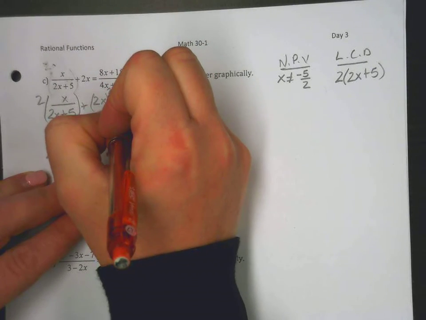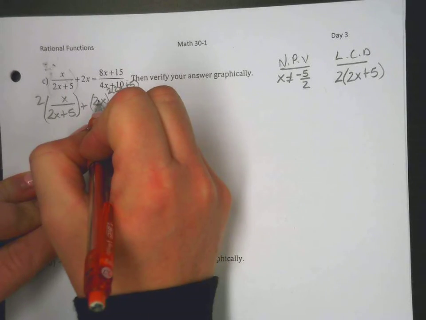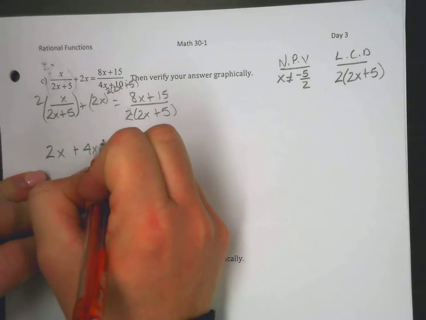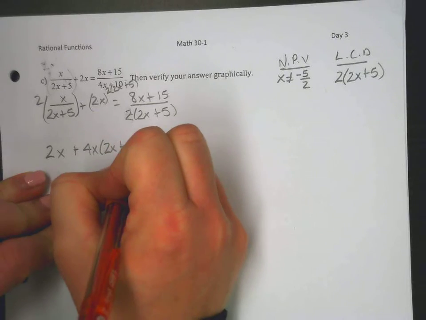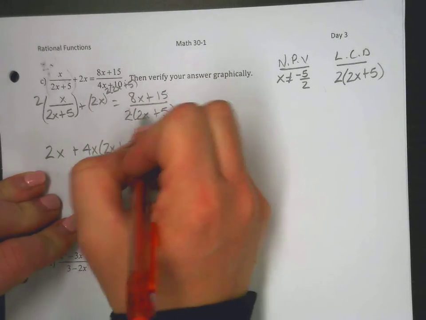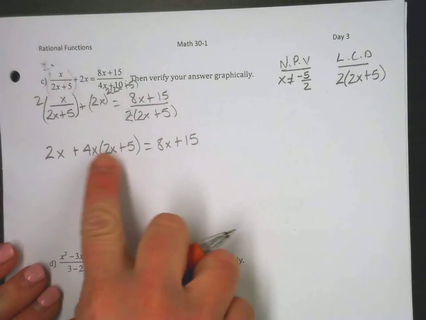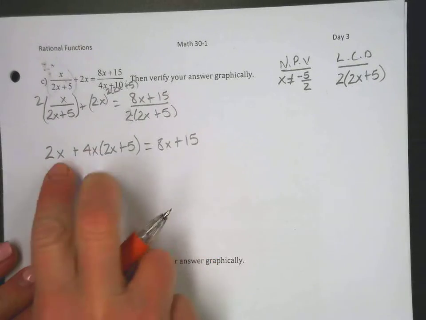So this is going to become a 2 times 2x, which is a 4x, and then I still need to multiply all of that by a 2x plus 5. And then this third fraction, my denominator is already there, so this isn't going to change at all. And so technically all of these fractions are over this denominator, but we know because they're all the same now, we don't need to write them out.